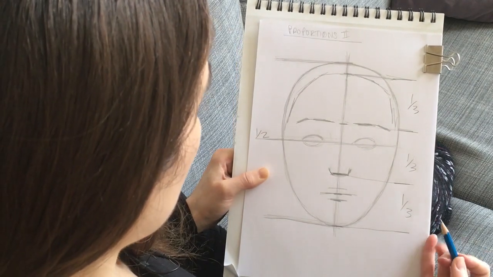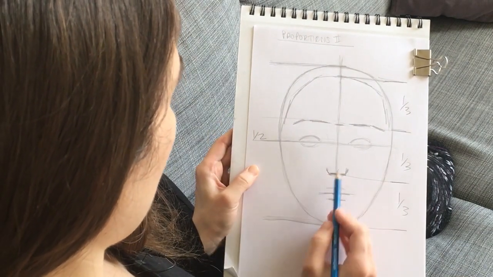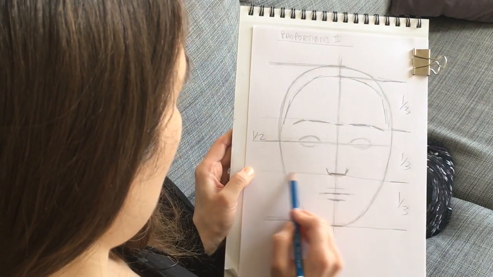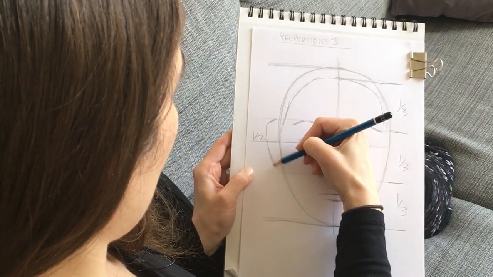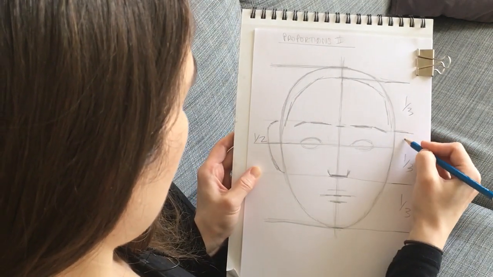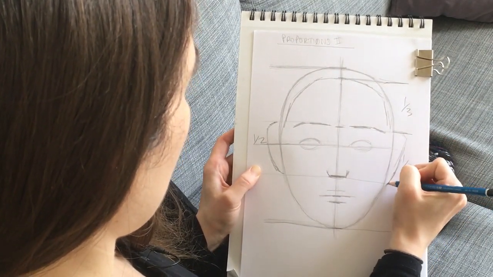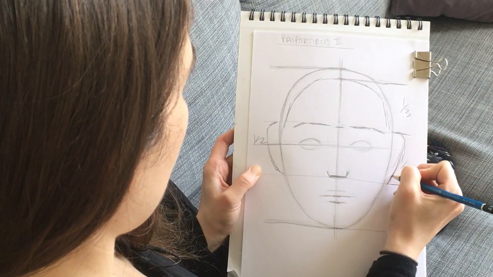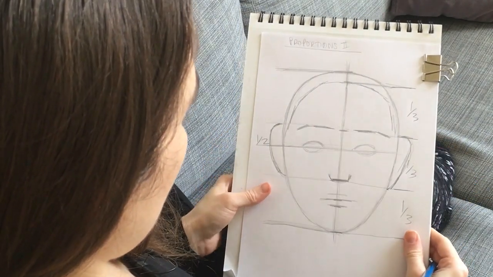If we want to put ears on there, our ears are going to be falling, this is a new piece of information from the last week, between the nose and the eyebrow if the head is in a neutral position. If the head's looking up or down, that rule just goes right out the window. But anyways, you can add some exciting ears there if you like.